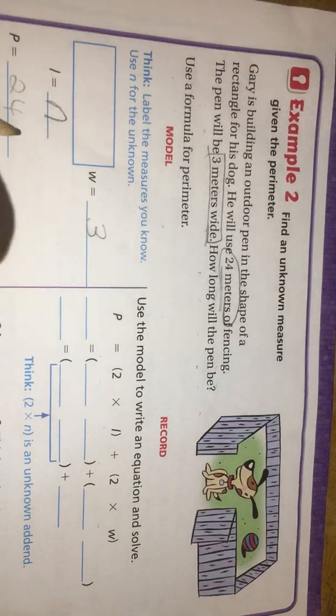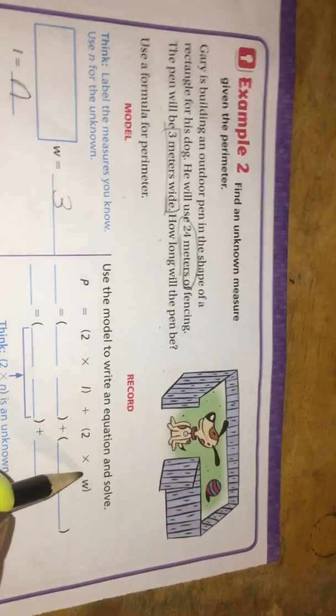Now, they've given us 3 meters wide, so we're going to put 3 here. The length, we have no idea, n. But they did give us the perimeter of 24 meters. All right, so let's go ahead. Here is the model that we've done here. Now we're going to write a formula that's going to help us with that.